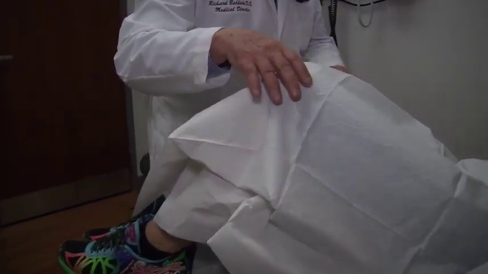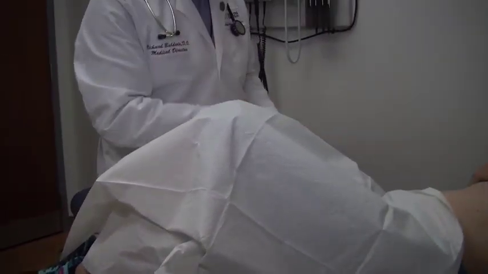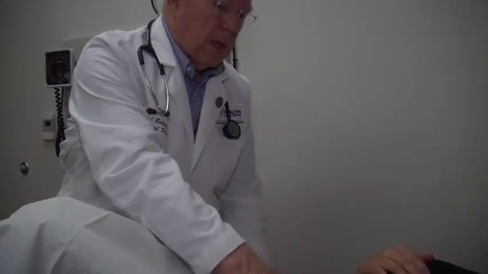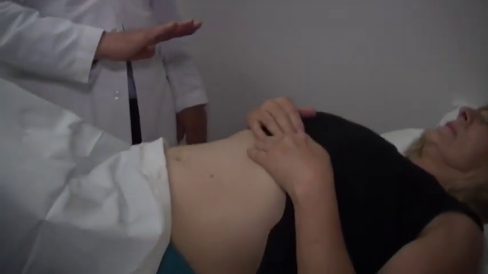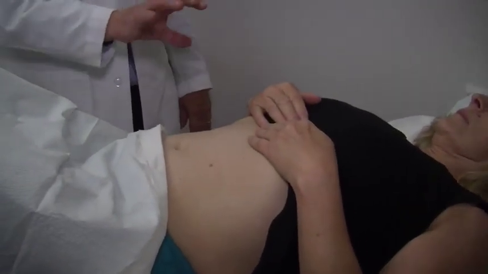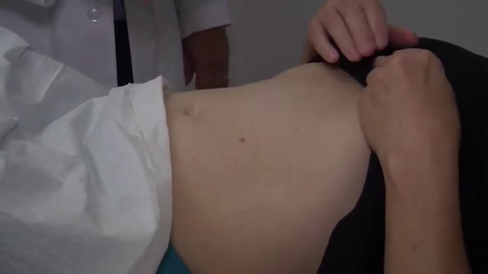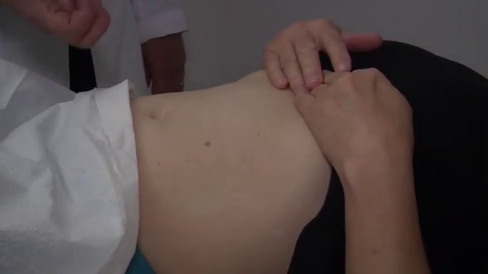Particularly important when we get to the palpation part, it relaxes the abdomen better, so we want the knees up. Now, first, the key thing, once I've got you set up like this, the first thing I do is I stop and look. I'm looking for contour, I'm looking for skin changes, any rashes, anything that is a problem.